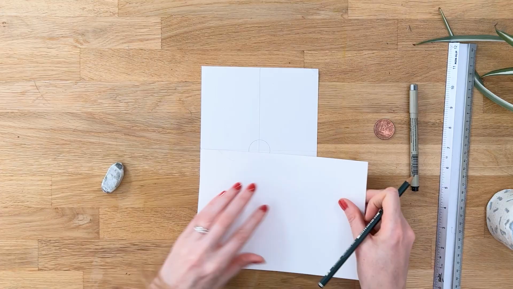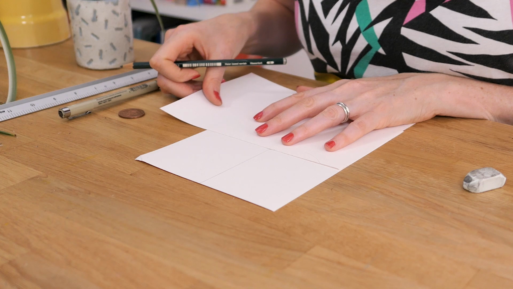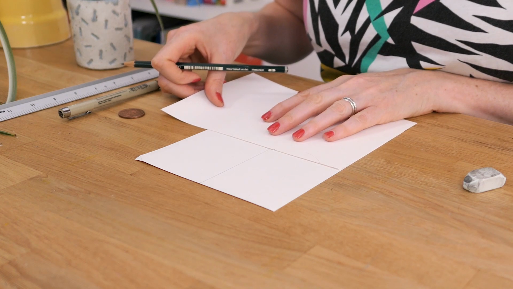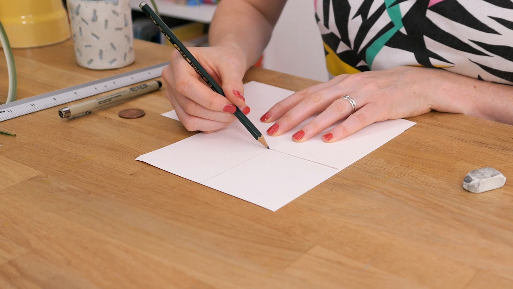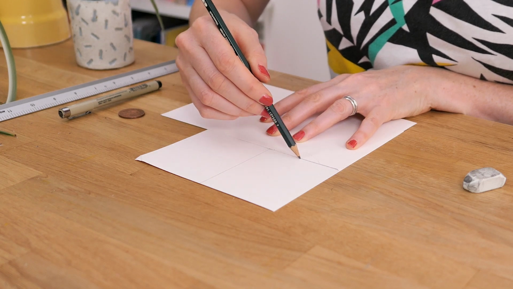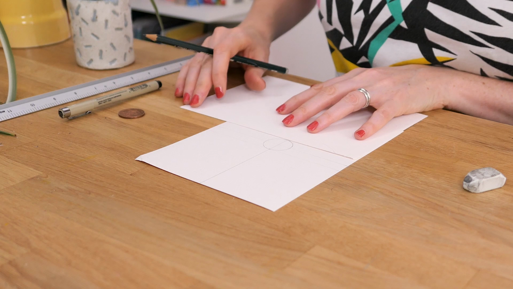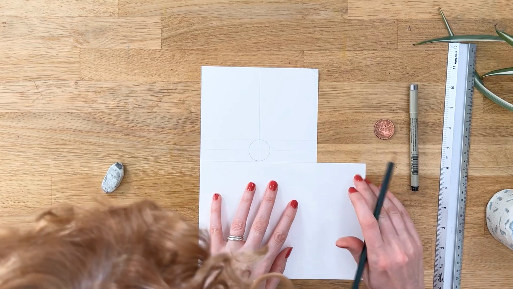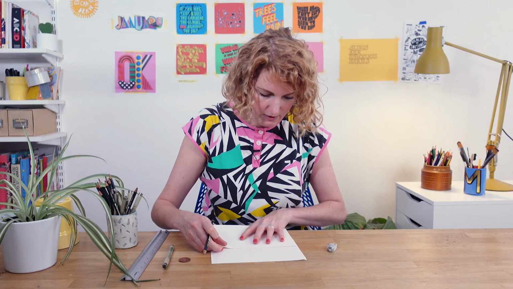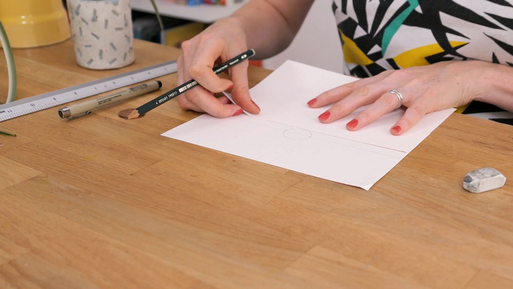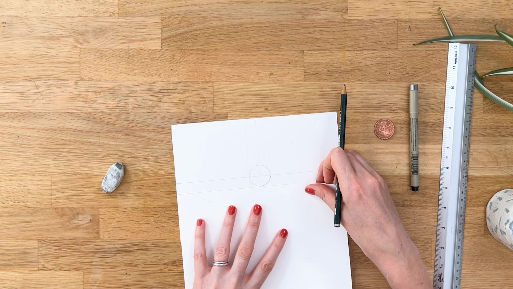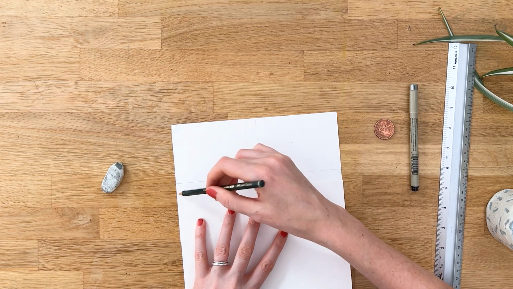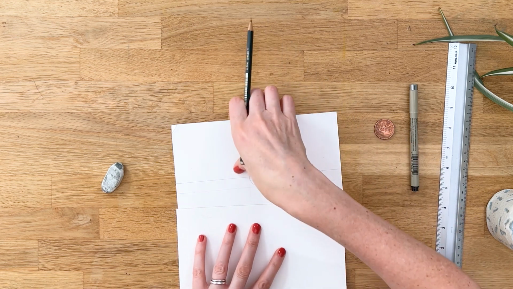So I'm going to bring my scrap piece of paper back again and align the edge of it with the edge of my paper and just align it with the top of that circle. And just add a line across the top and bottom, like this. And I'll also do the same going in this direction, because I'm going to create a kind of grid. So I need to know that I'm aligning them correctly, both horizontally and vertically.